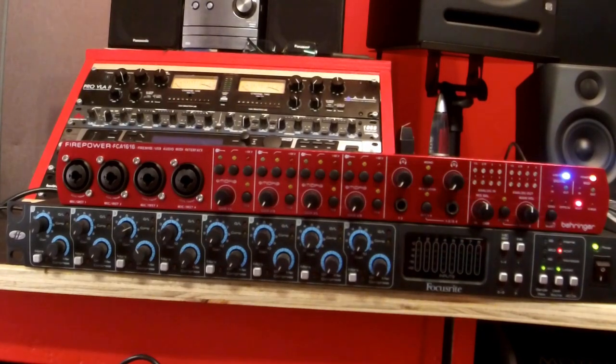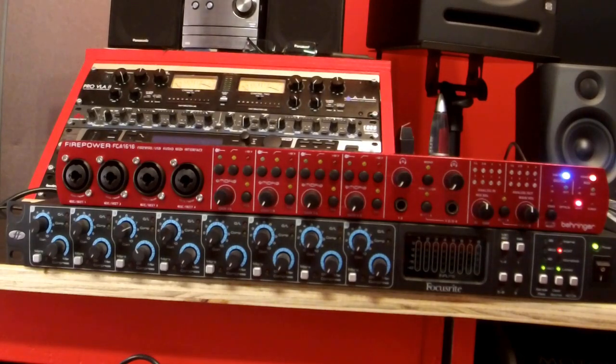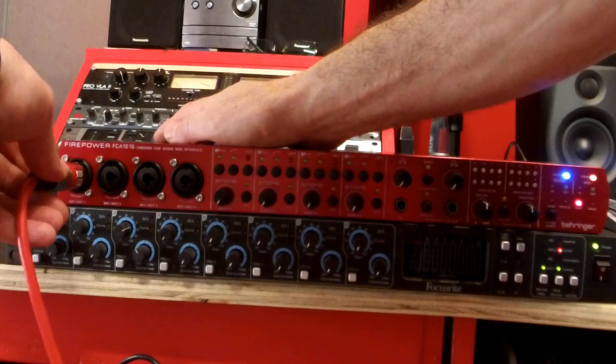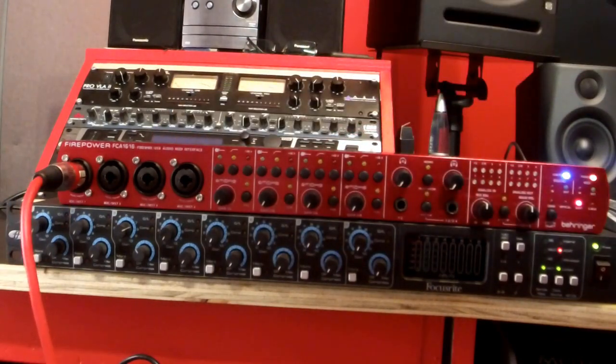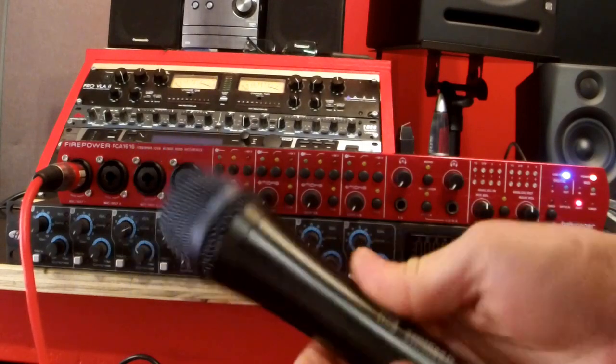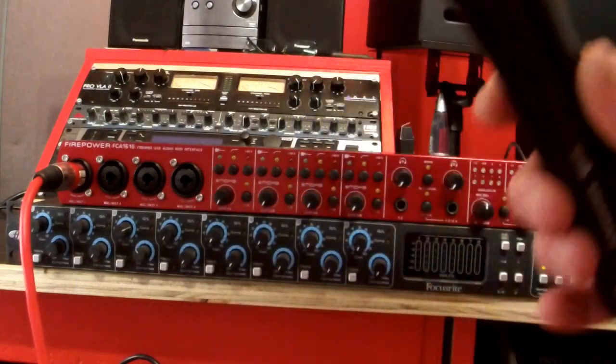So let's connect a microphone to the input 1 of Behringer FCA1616. It's just an XLR connection that I'm making. It's just a dynamic microphone that I'm actually connecting. This is just a Sennheiser microphone. So let's give it a try.